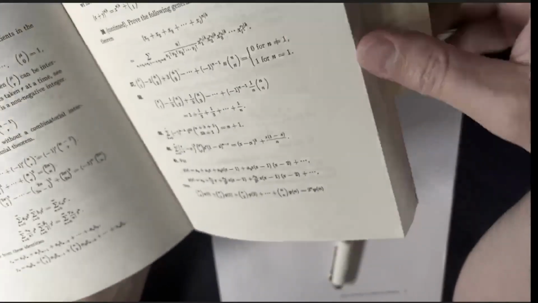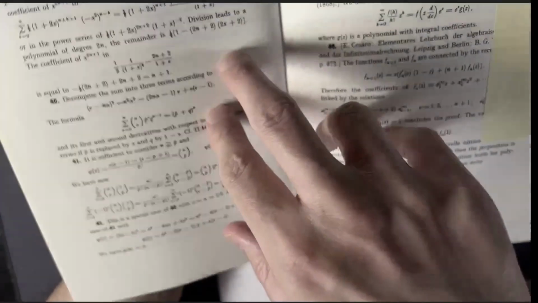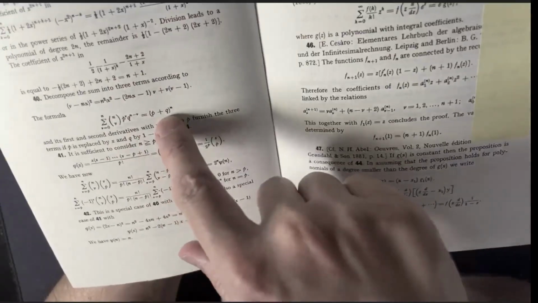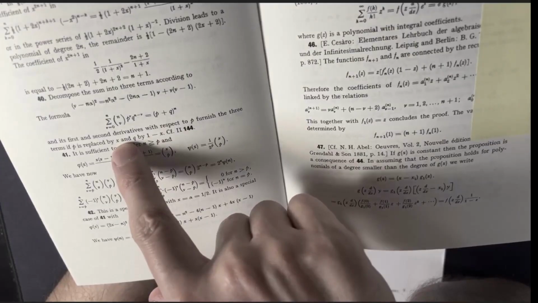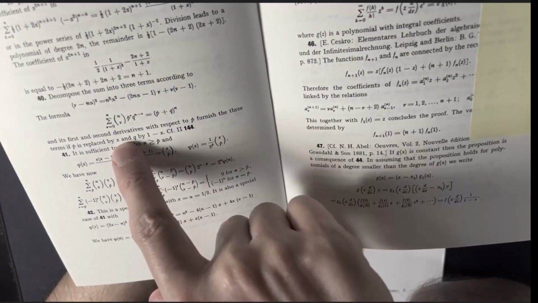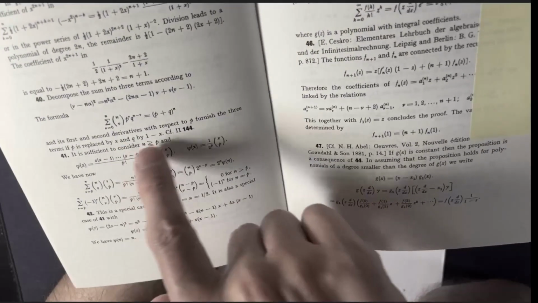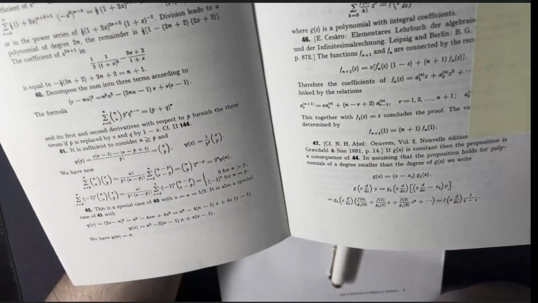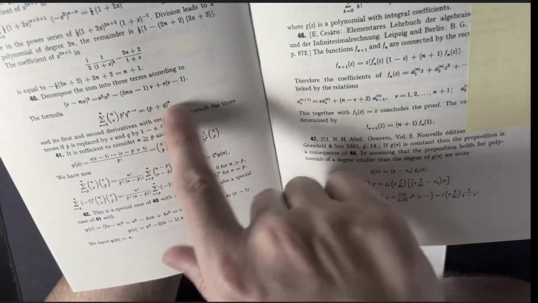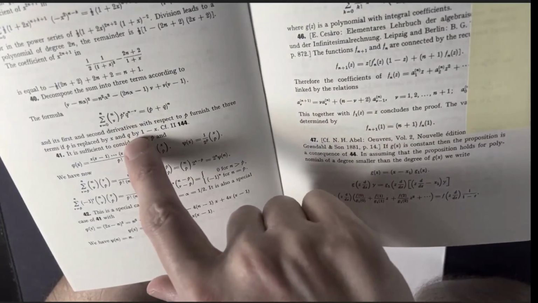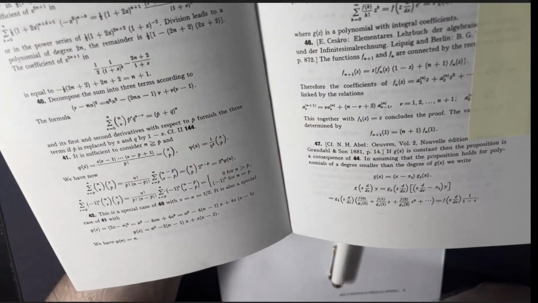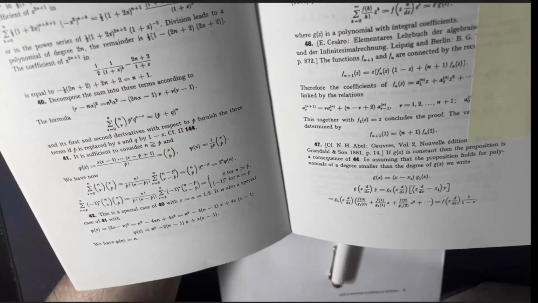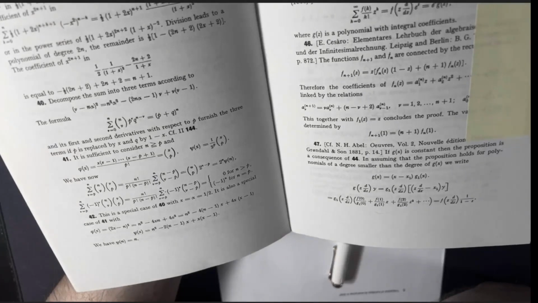Yep, so I would have to quit already on this one. Decompose the sum into 3 terms. This formula is obviously true. It's first and second derivatives. That's the only part that I recognize. So you're taking this and differentiating in P twice. What?